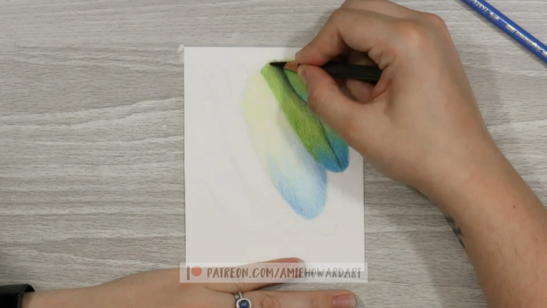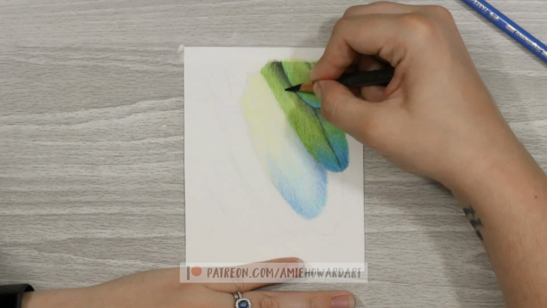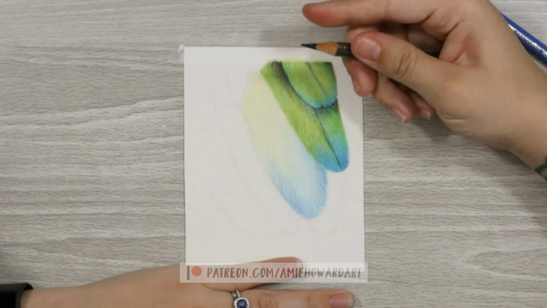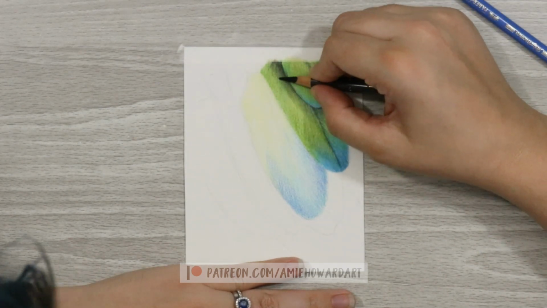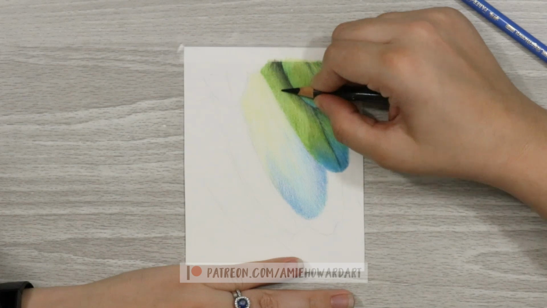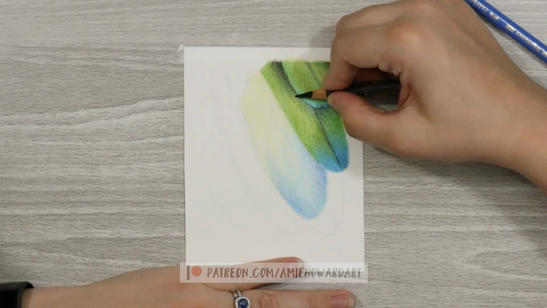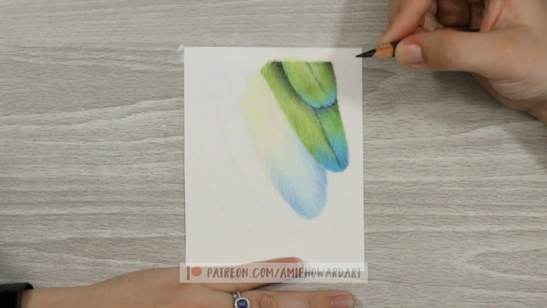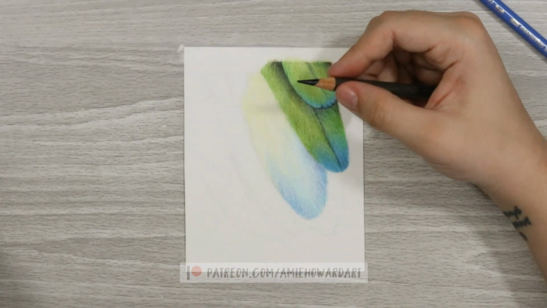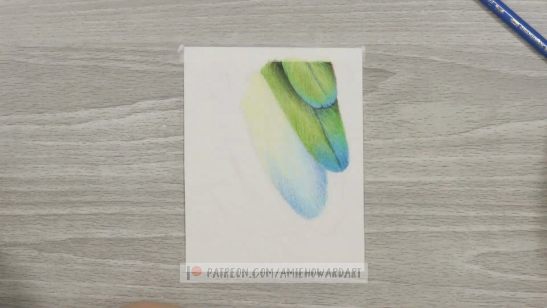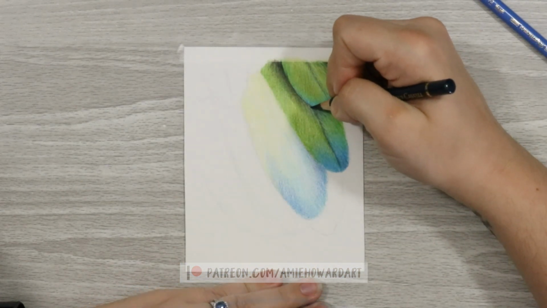So I like to hold the pencil to the side when doing this. Gives a little bit more control. I'm also just going to use a little bit more dark indigo.